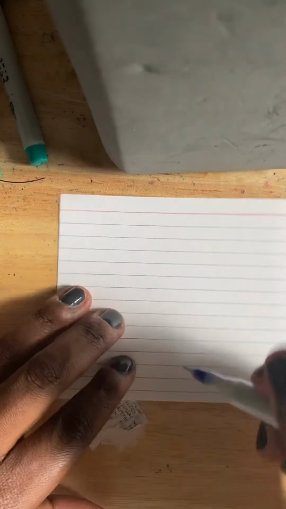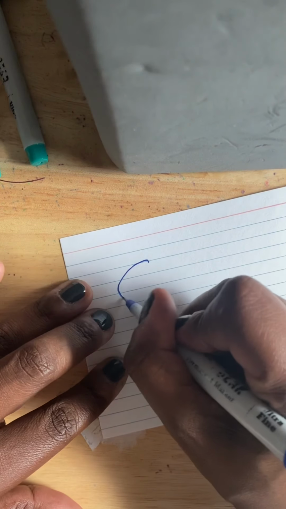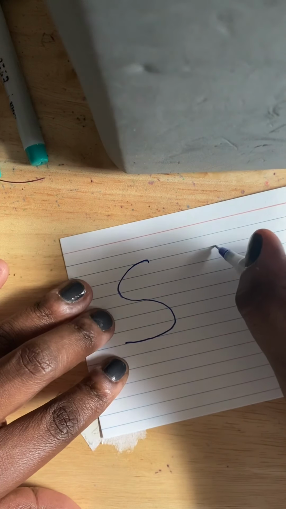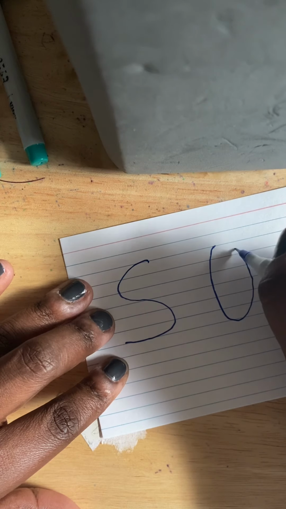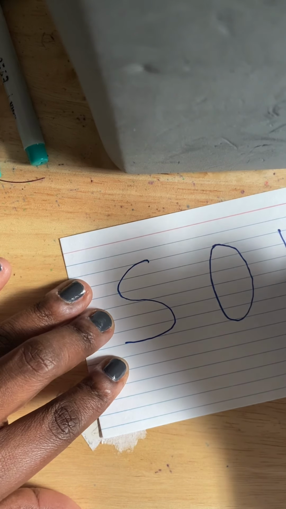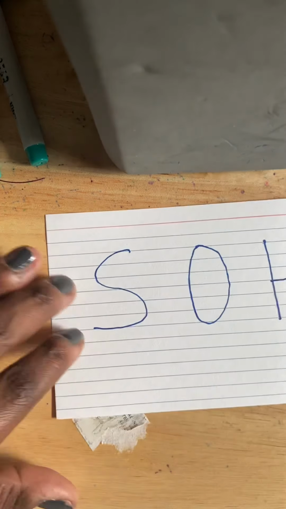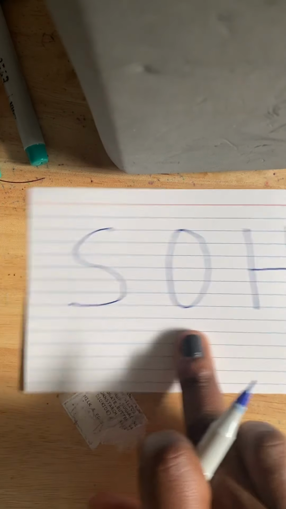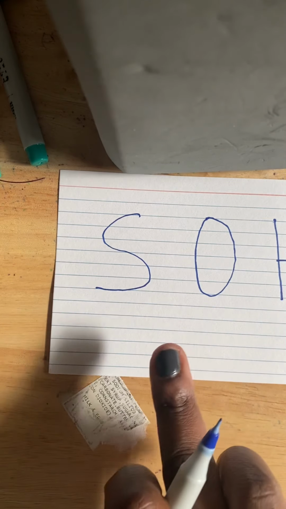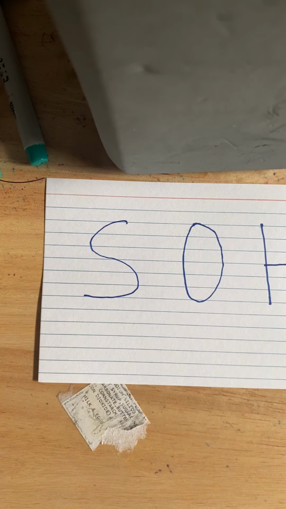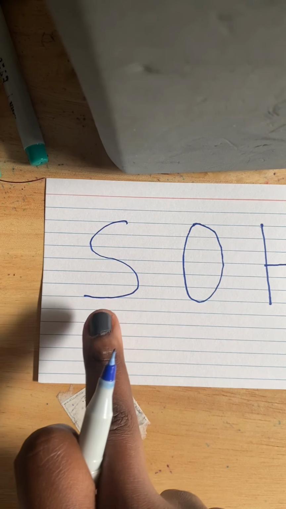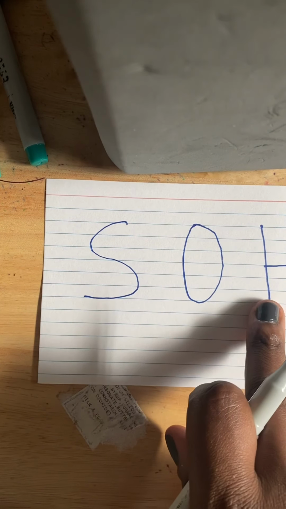The first terminology that we need to learn is going to be the word SOH, okay? SOH is applicable in the right triangle because SOH is sine. Let's figure out sine. What is sine? Sine is opposite over hypotenuse.